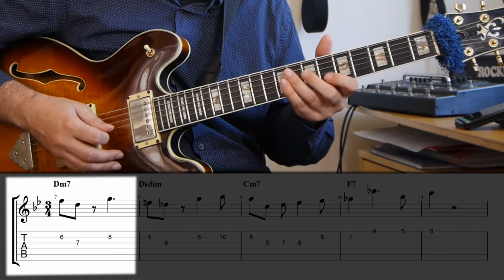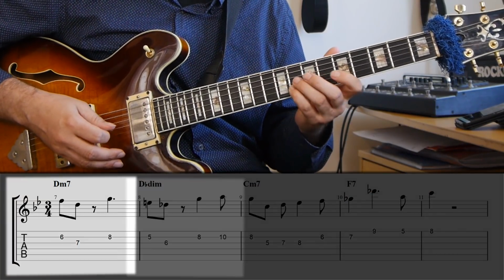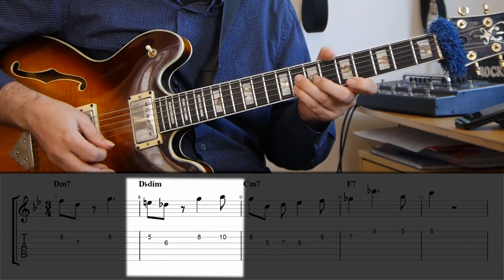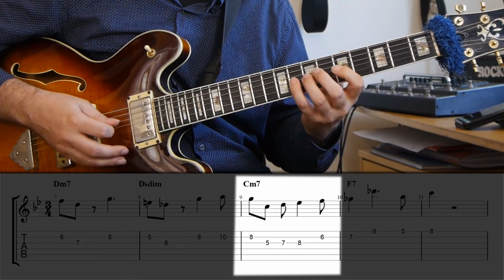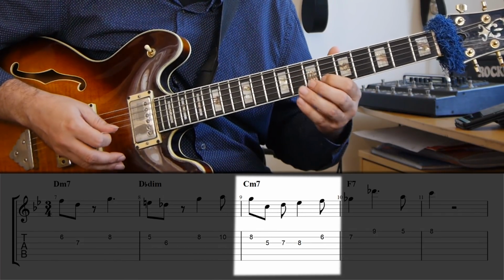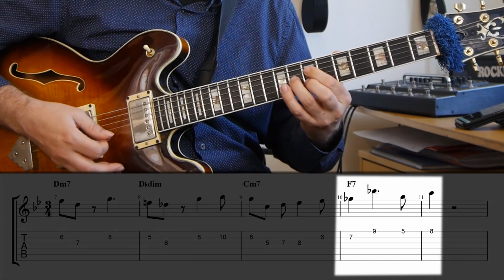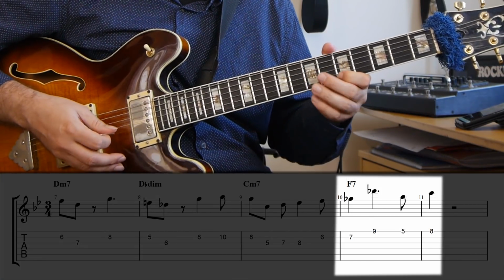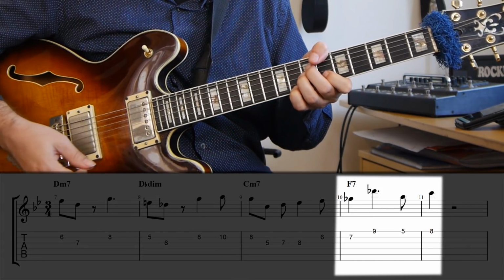First the original motif, then developing, and then going to C minor, and then a leading note up to the flat 9 on the dominant, and then resolving to the B flat major 7.